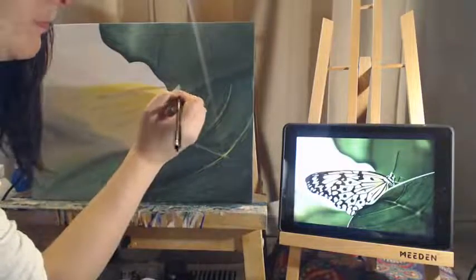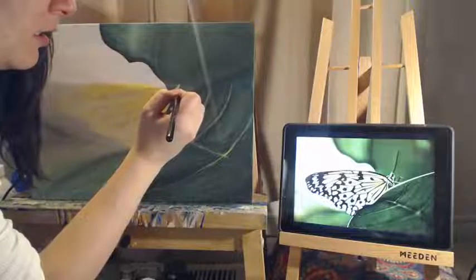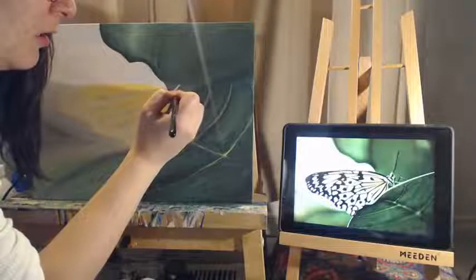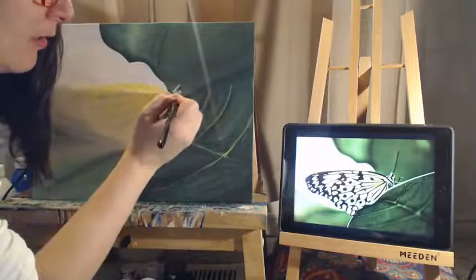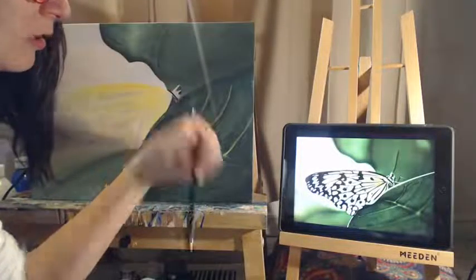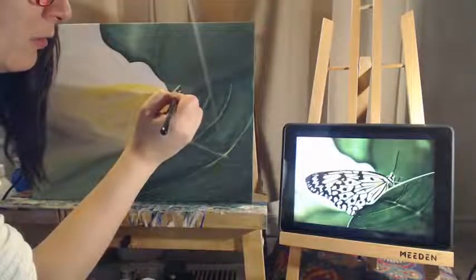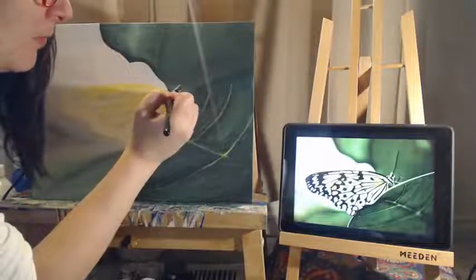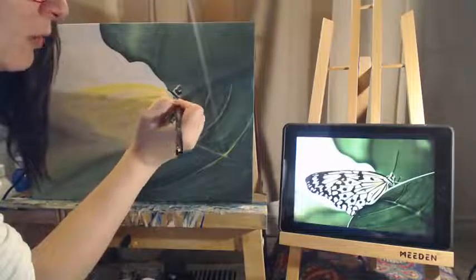That's fine. Okay, and then there's like a black, I don't know if that's the eye. I don't know what it is. There's like a black thing here. So I'm going to put a black dot thing there. So I'm basically looking at the photo. I'm not thinking about what these things are supposed to be. I am literally just trying to mimic what the photo is showing me.